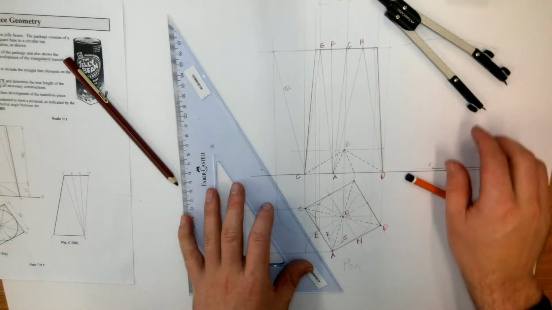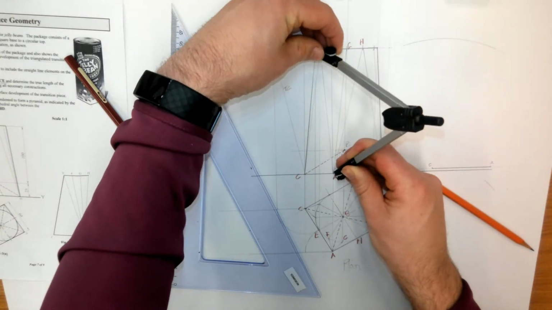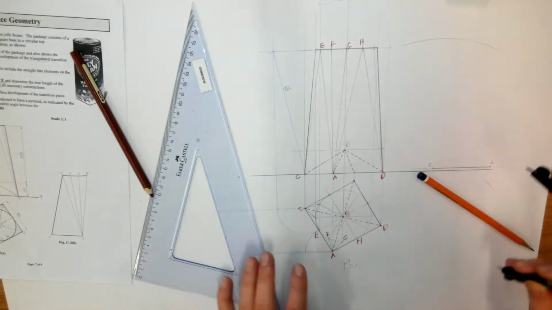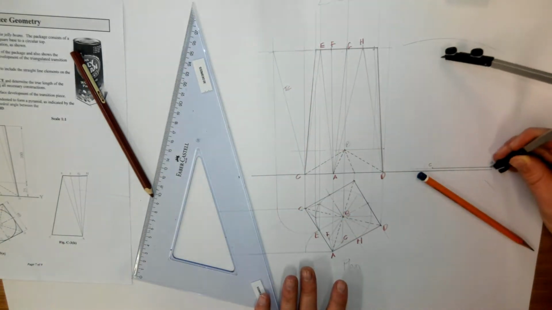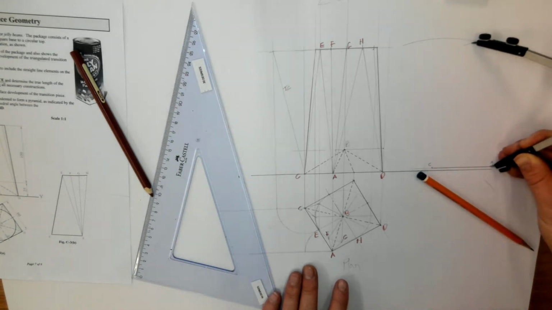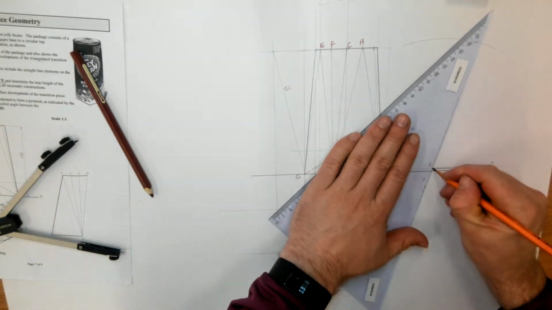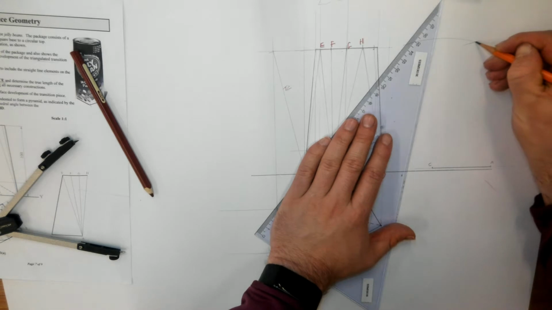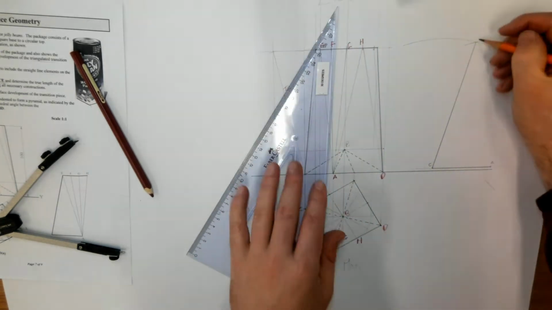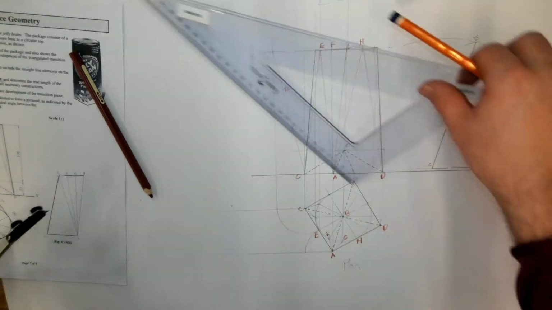Okay, and took the length of A to the new E. They're the same there. Now, so we can take our compass and swing from A. And then that's the true length, or true shape of C to E. Now we have to get the true shape of line A to F.